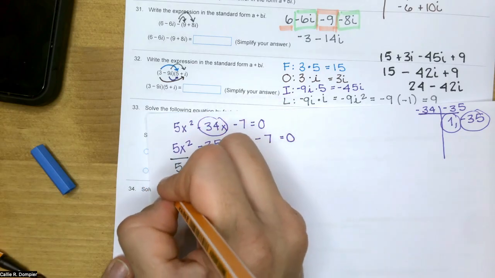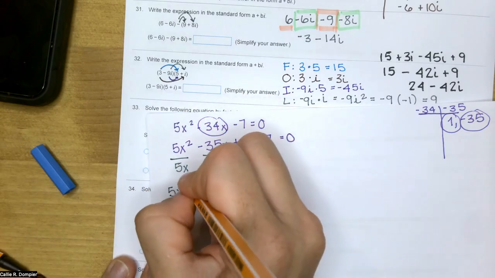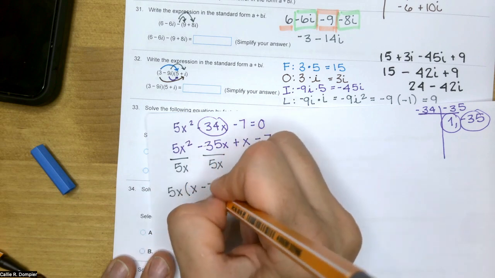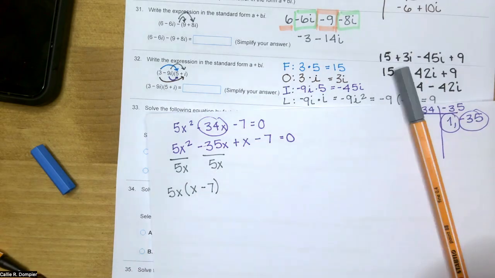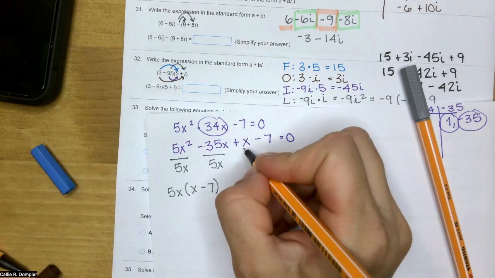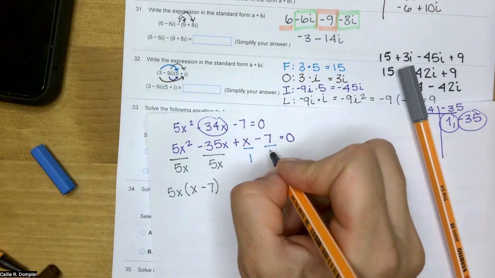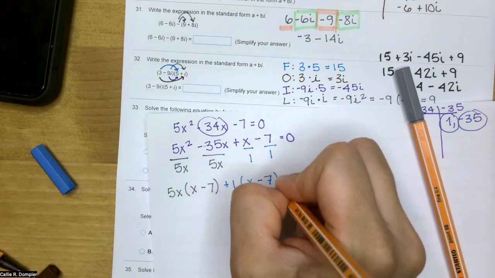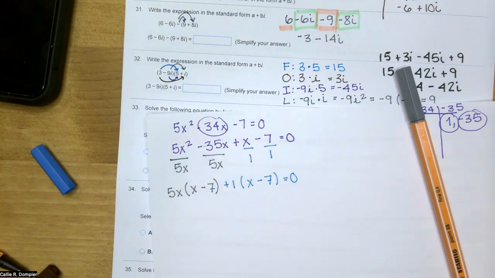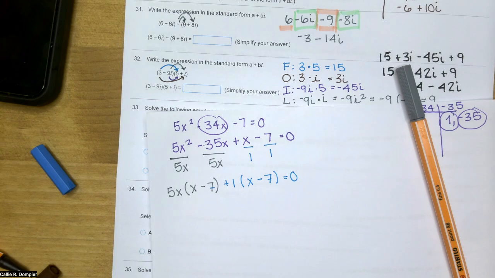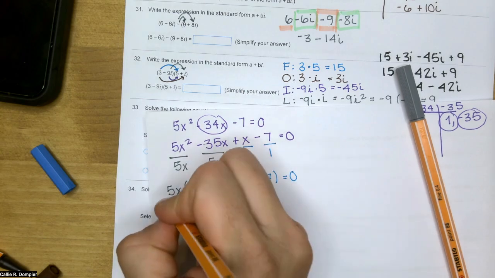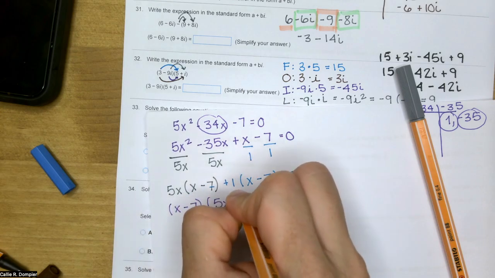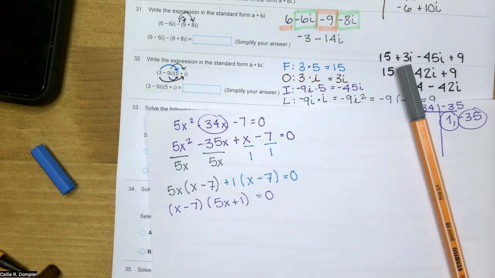5x squared divided by 5x gives us x. Negative 35 divided by 5 is negative 7. x divided by x gets rid of the x's. Good. Here we have a positive. So x minus 7, nothing in common, so I'm just going to do 1 plus 1 times x minus 7 equals 0. Good? Okay. Group the common x minus 7, 5x plus 1 equals 0. Now you've got two groups, okay?